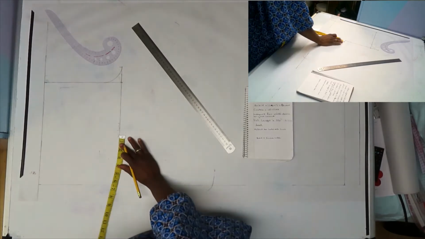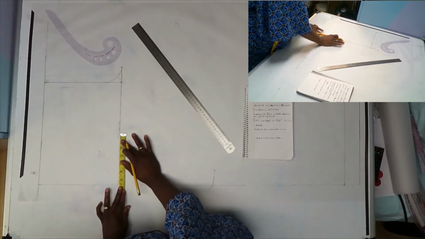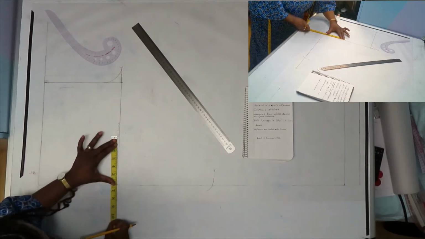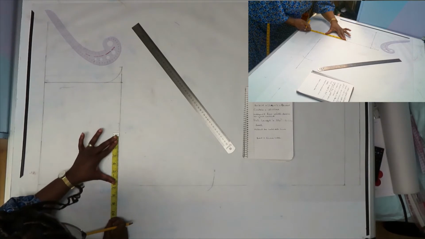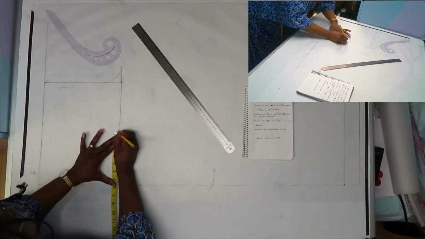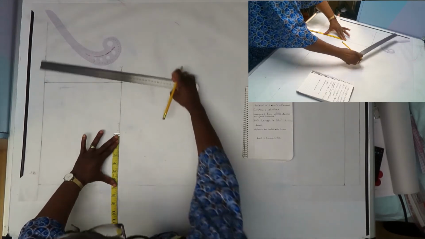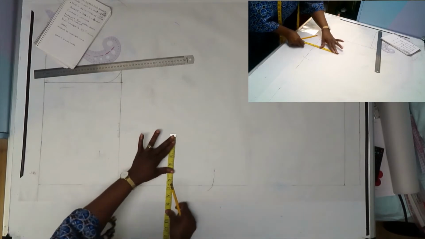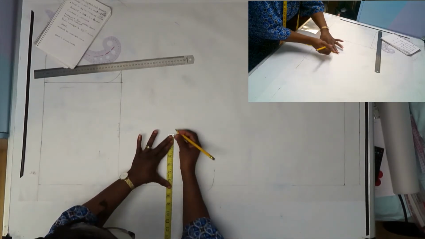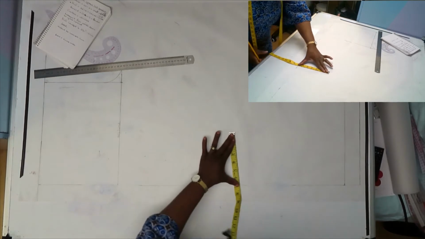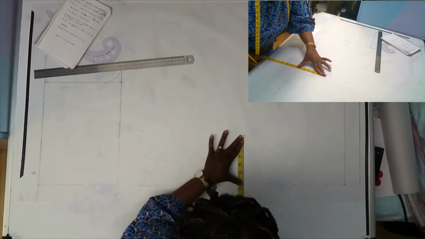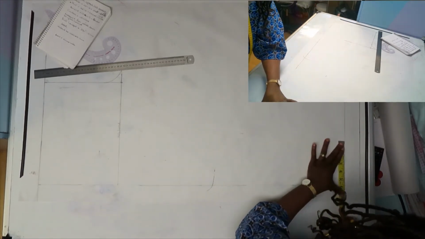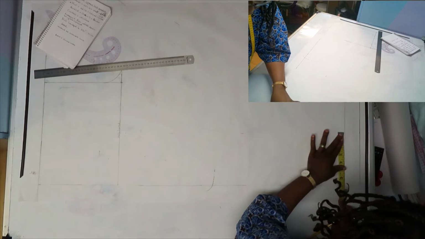So what you're going to do now, you just measure here 6.5. Let me see. Hope you are seeing what I'm doing. Okay, here. You measure 6.5 here. So this 6.5 you are measuring, you're going to measure it all the way down. We have 6.5 all the way down. So here, measure as well 6.5.